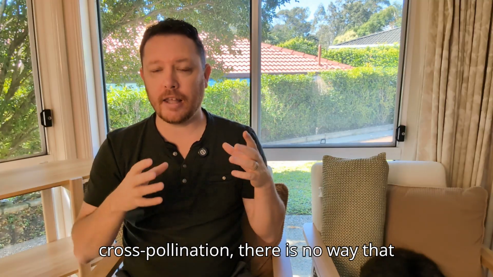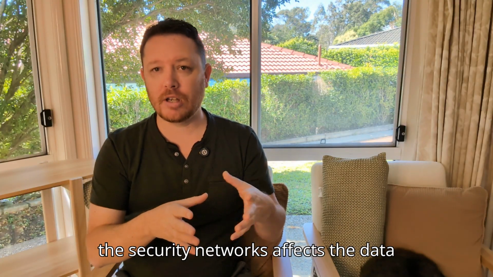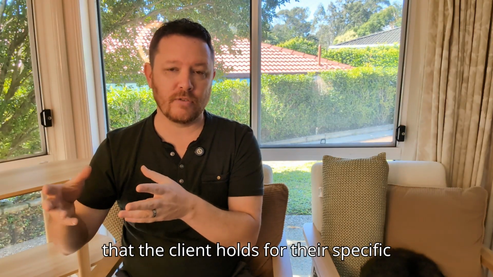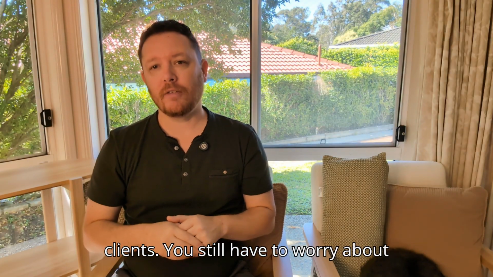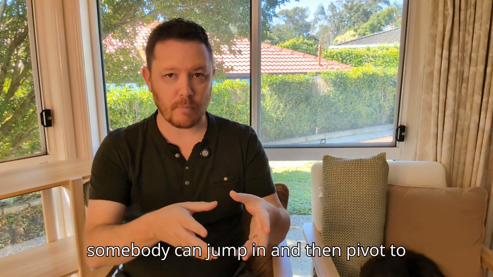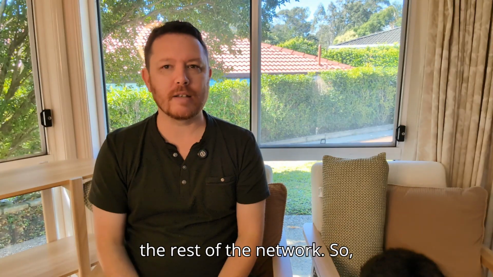There is no way that anything that happens on the security network affects the data that the client holds for their specific clients. You still have to worry about firmware and things like that for vision, but it's not going to be somewhere where somebody can jump in and then pivot to the rest of the network.